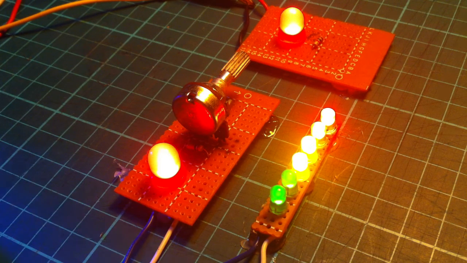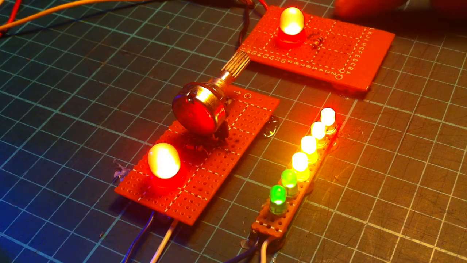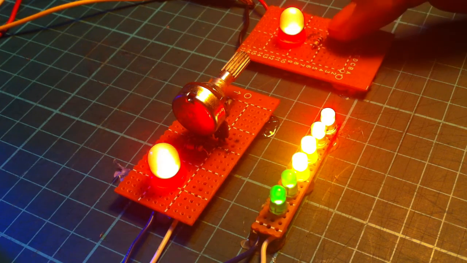Hello, hello. You were telling me we're going to analyze some circuits here. A resistor dimmer circuit. I think we have three circuits here. And there is the resistor dimmer circuit here. This is an LED and resistor.